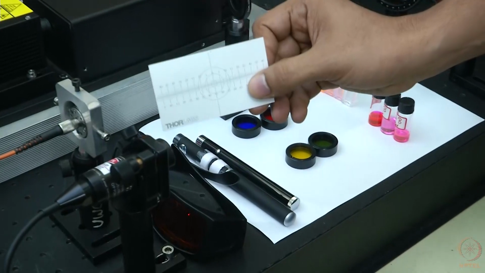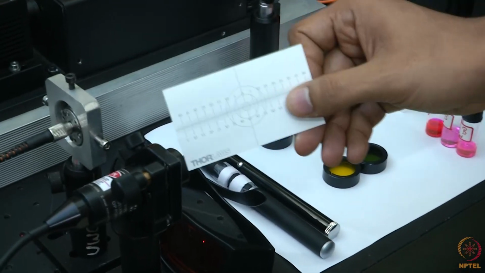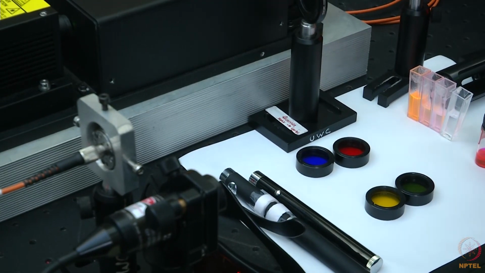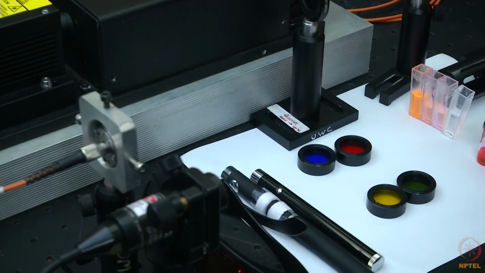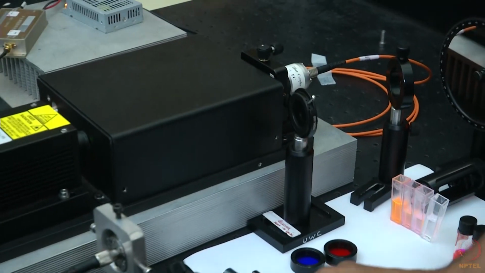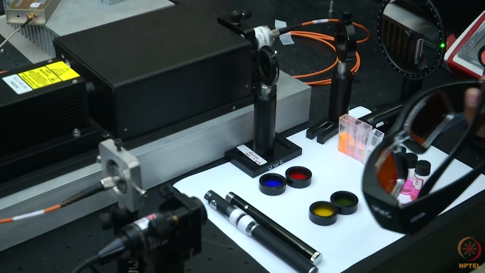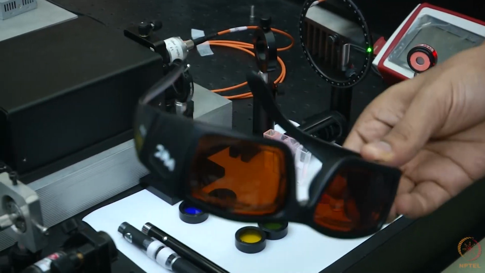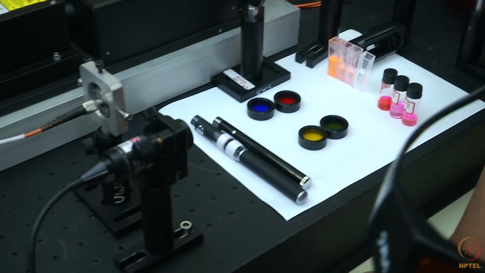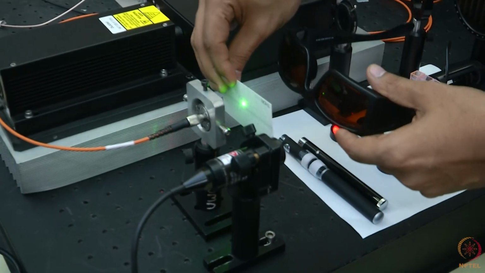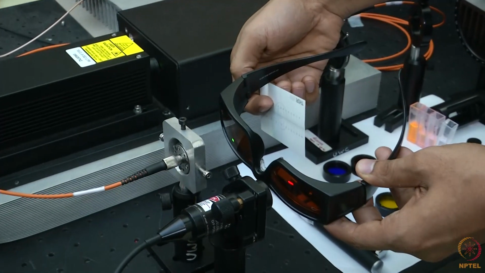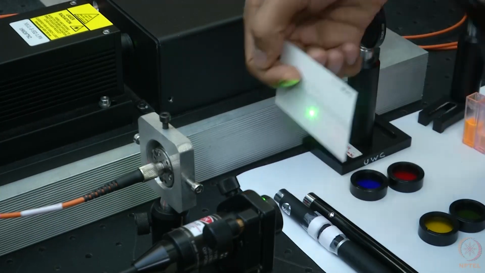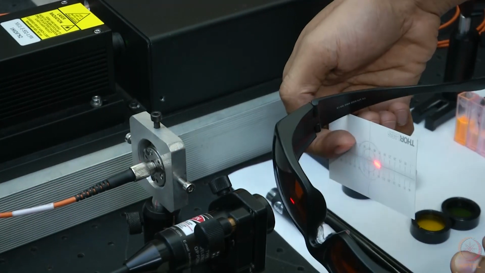Now this laser is a 5 milliwatt laser, but it is a very high-end laser, so it can go up to 1.5 watt. Because of the high power, we generally have laser goggles. These are for the green laser. They allow all the light to pass, but don't allow the green to pass, so the green laser does not fall onto our eye. This is just for the safety of our eyes. And for red, it allows red to pass.